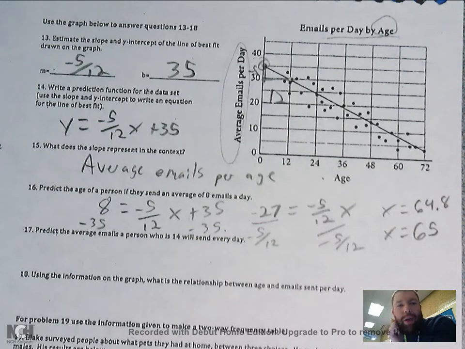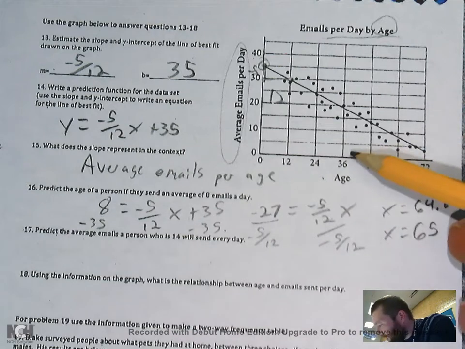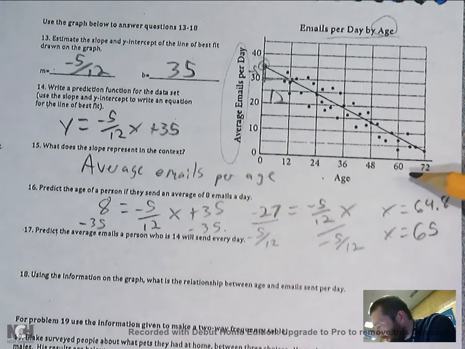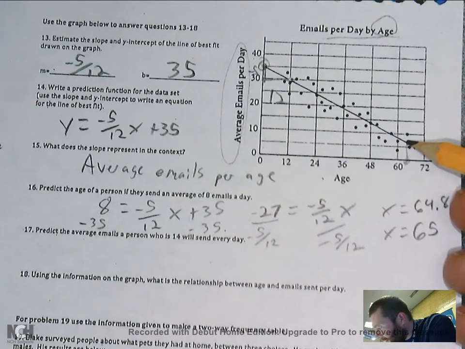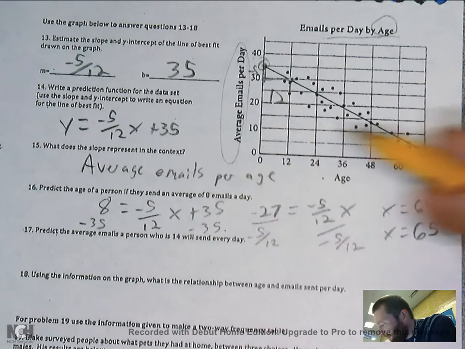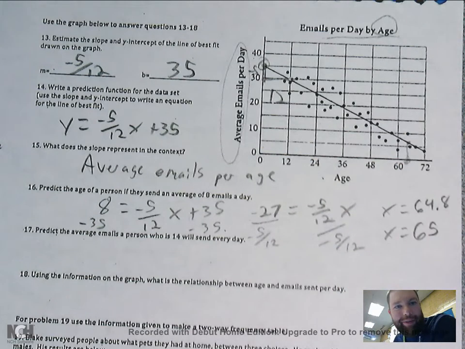Okay, so you are going to be about 65 if you send about 8 emails a day. So if we look on the graph, since this is going by 12, 65 would be like somewhere around here, right? Which is about where that line is, right there. That would be about 8, right? So that works. Fits my line.